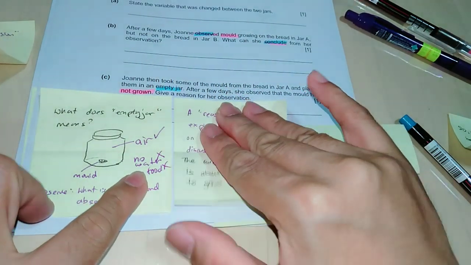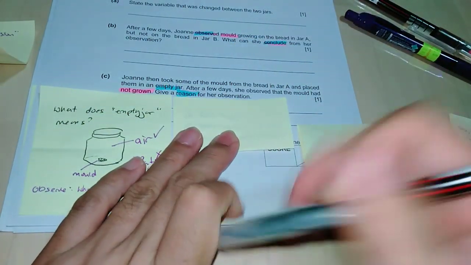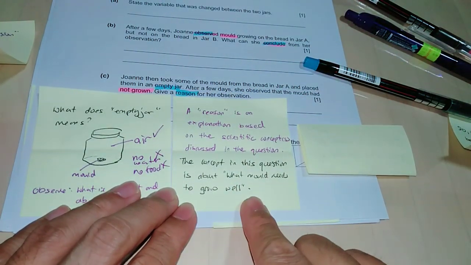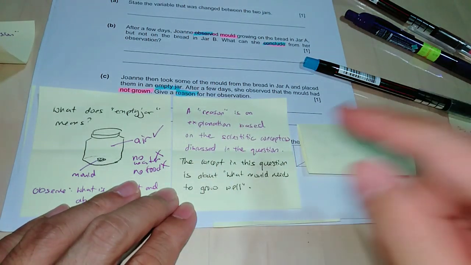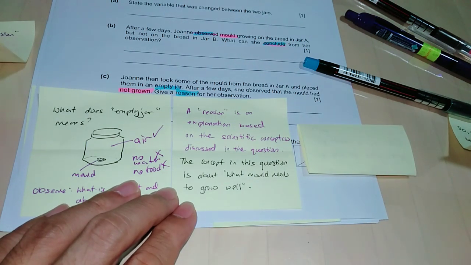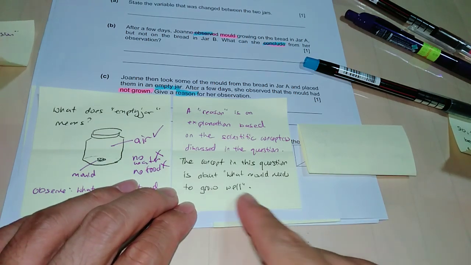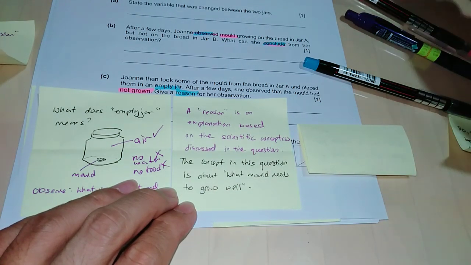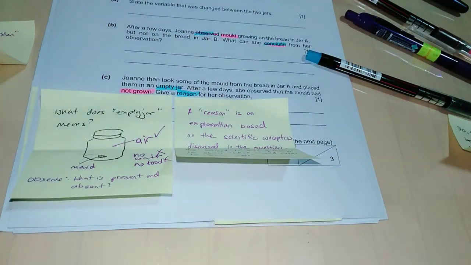And remember the word reason? Reason is always based on the concept being tested. And the concept here being tested is about what mold needs to grow well. A reason is always an explanation based on a scientific concept discussed in this question. So you cannot come up with your own explanation from your own understanding of the world. It must be based on the concept tested in this question. And here, what does mold need to grow well? We know molds, just like other living things, need air, food and water. And it also grows well when it is in a warm environment.